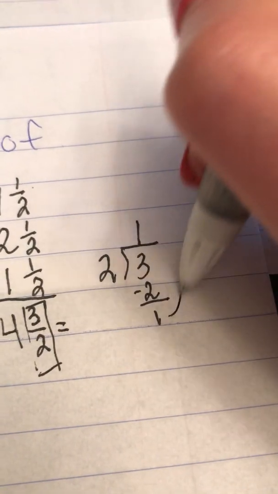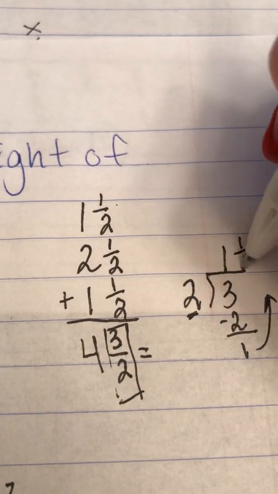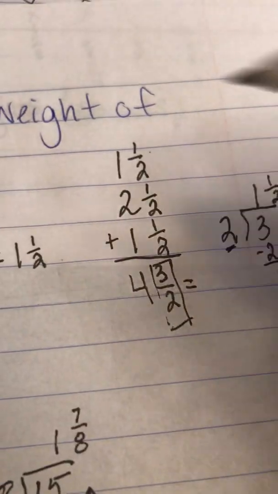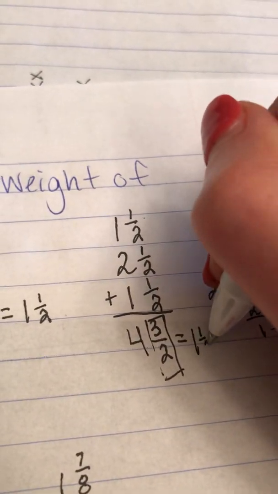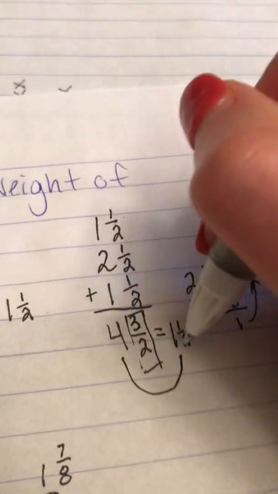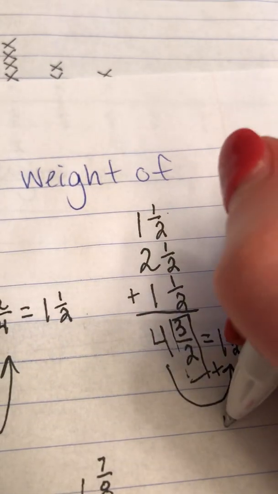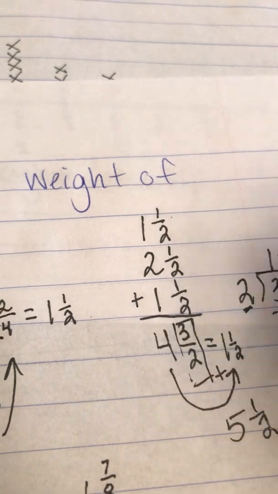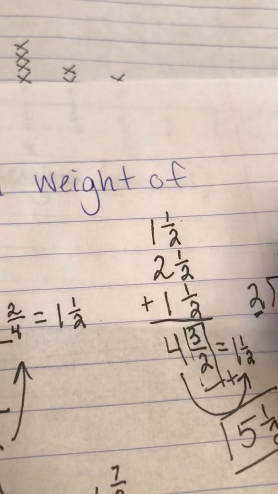Your 1 goes up as your numerator, and your denominator is your divisor, which is 2. So this 3 halves is actually the same as 1 1/2, and we have to put it with our 4, okay? So that's going to be what, 5 1/2. Now, we need this in a couple minutes. We're going to come back to it, okay?